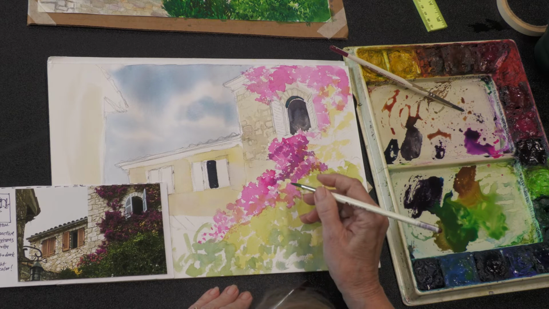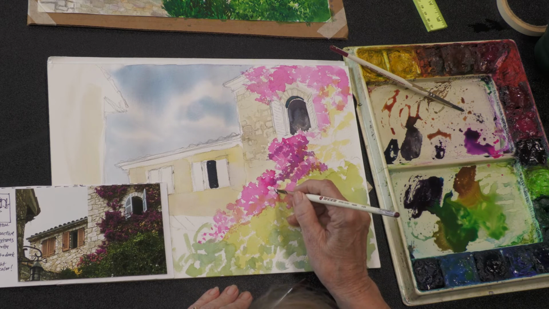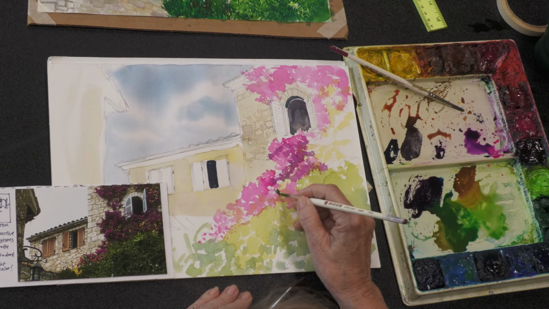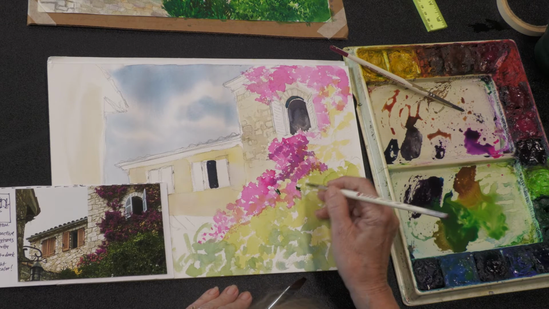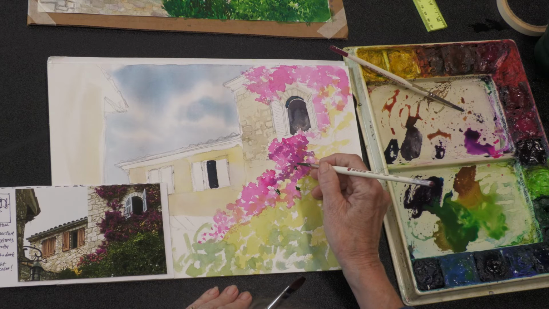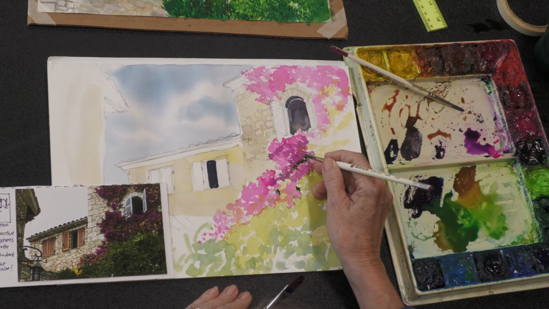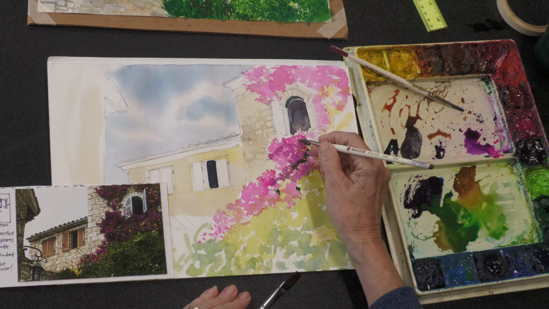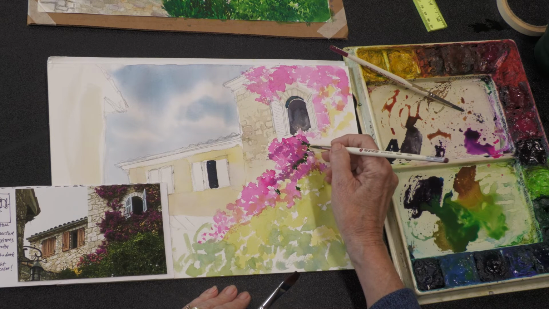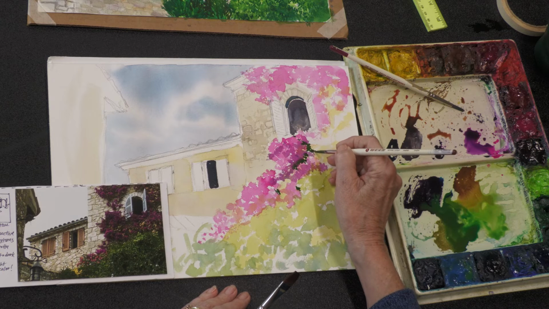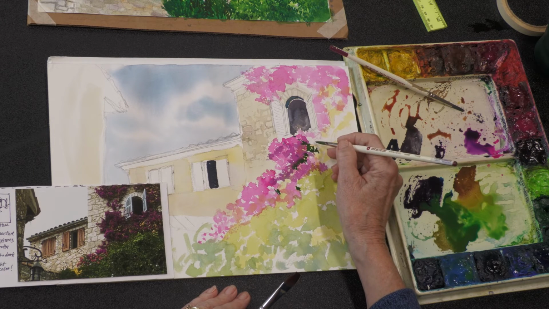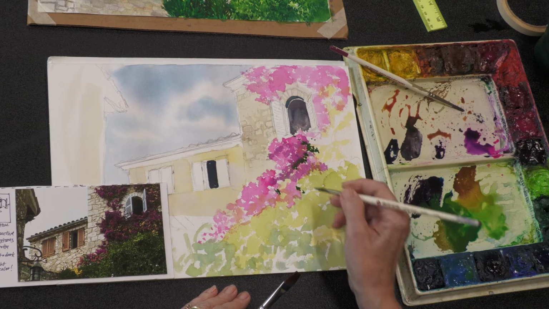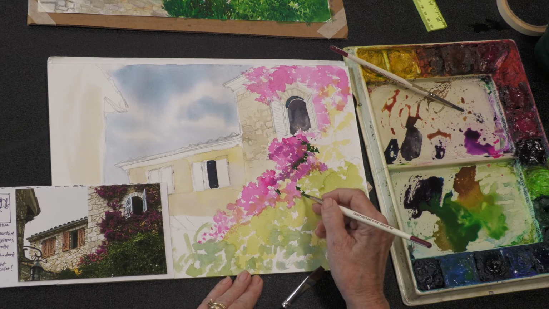Yes. So now I'm looking at putting in some darker green, and that's in places even where some of this color of the flower is, bringing some of that green underneath and pulling that around. Now I'm going to begin a little bit of that dark.